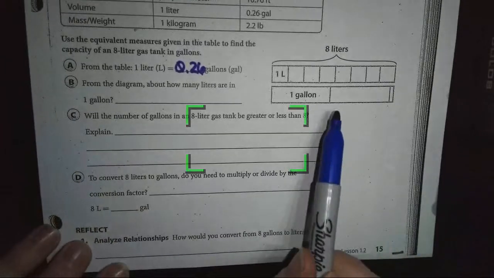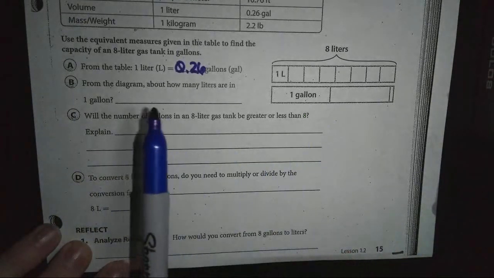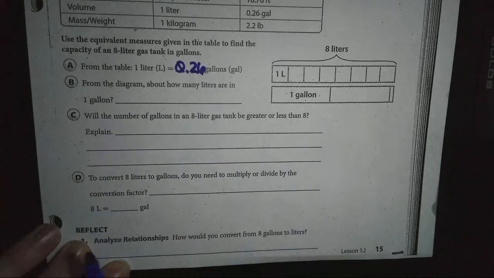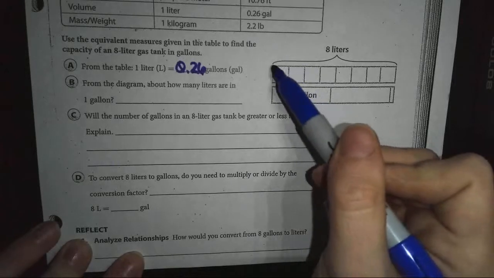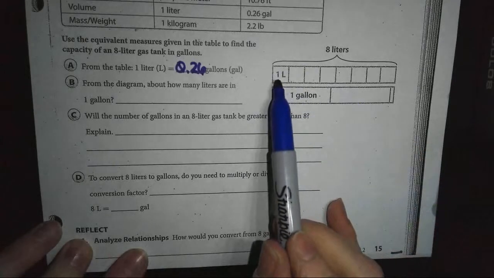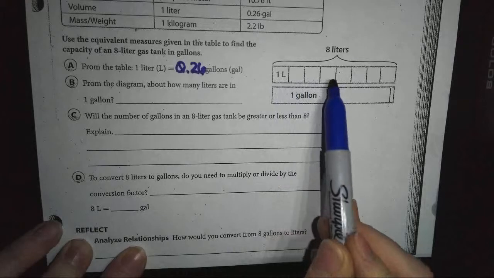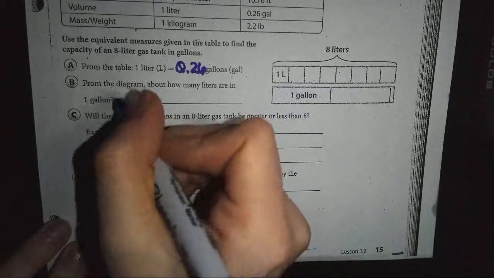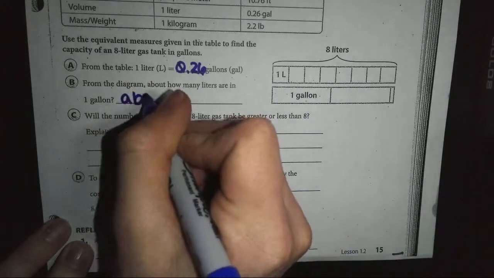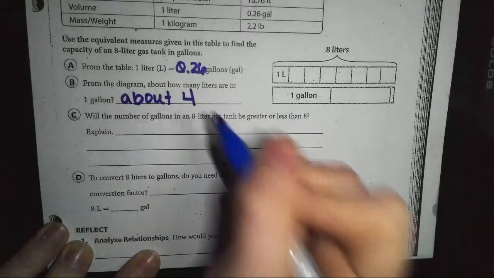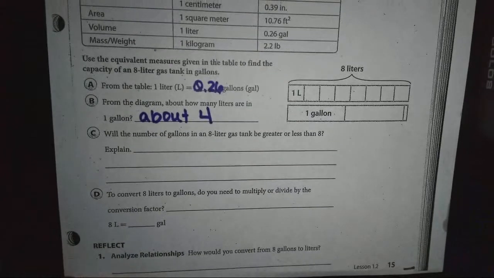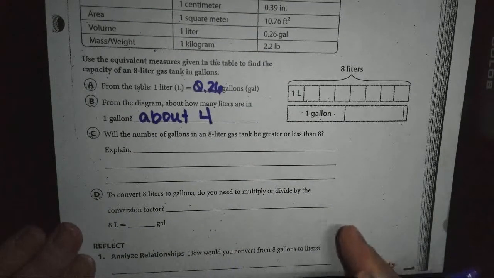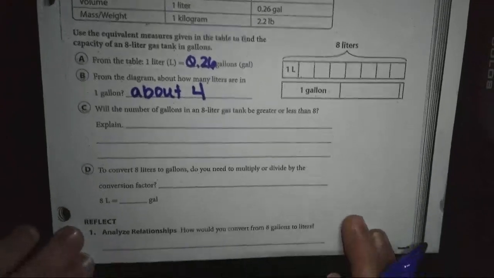Now, if we look at this diagram that they have set up for us here, they want us to find out about how many liters are in 1 gallon. Well, notice that our gallon is much bigger and our liters are kind of small. Now, these smaller squares, looks like about 4 of them will fit in 1 gallon. So we have about 4 liters in 1 gallon. There's definitely a decimal value there, but we're not gonna worry too much about that decimal value right now.